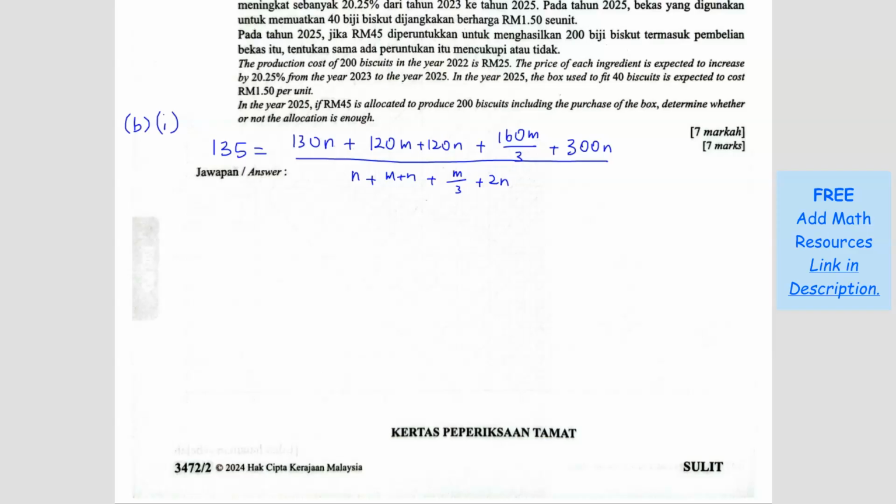Now we're going to expand this. So 135, I'm going to sum up all this first wherever I can. 135 equals 130 plus 120 plus 300.